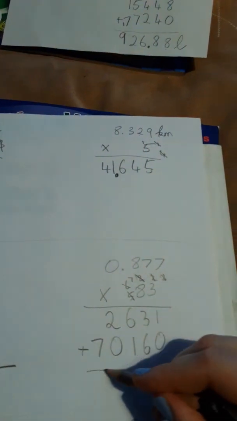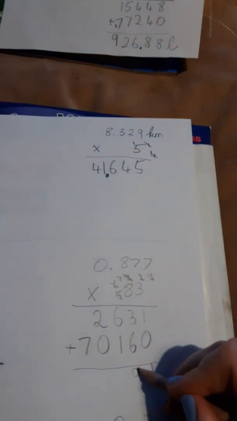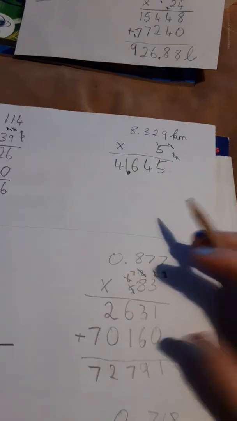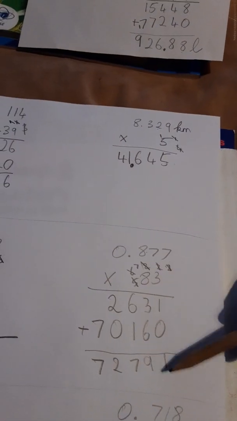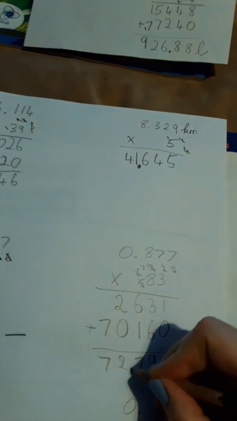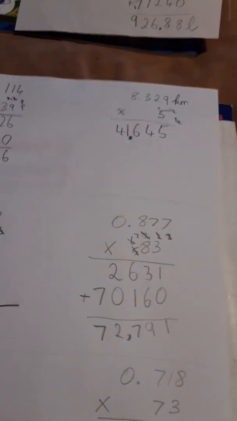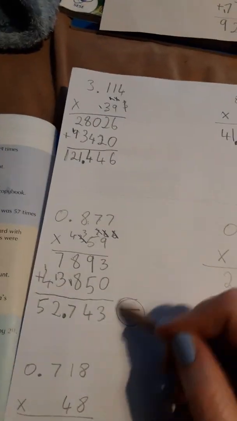Put together. Deal with the decimal. How many numbers are behind the decimal? 1, 2, 3. That is where the decimal goes. It gives you an answer of 72.791.